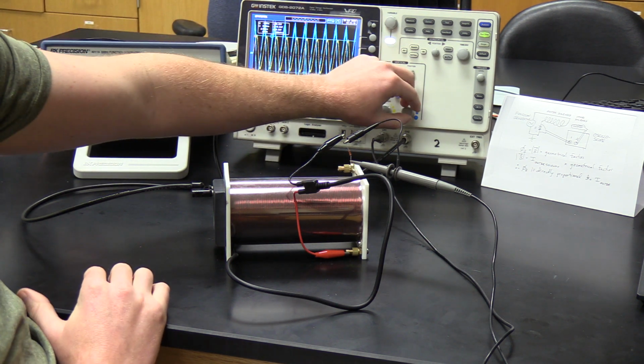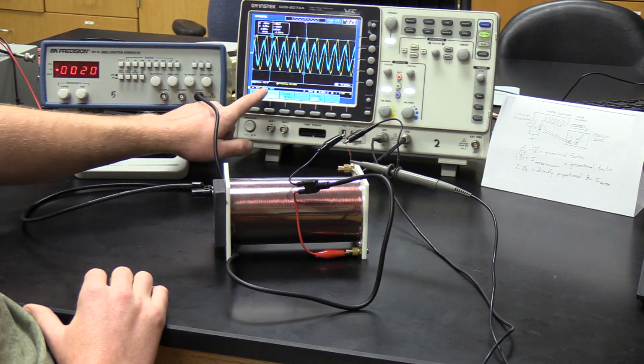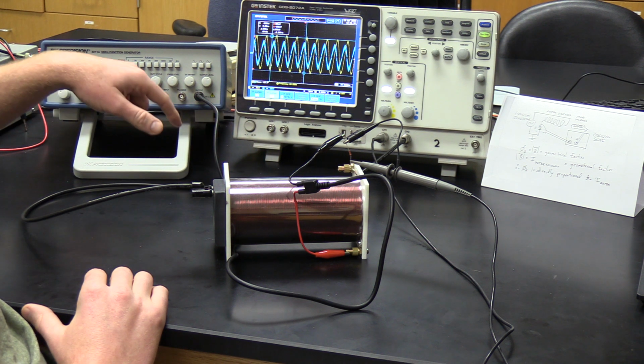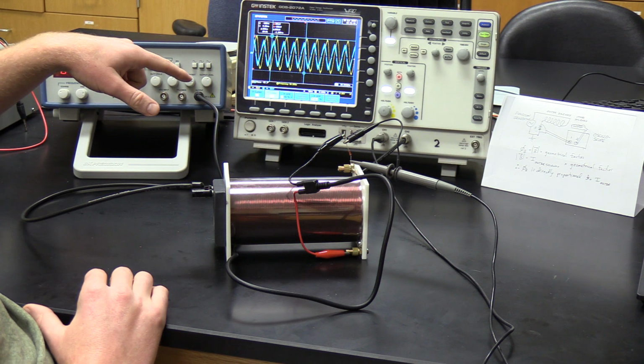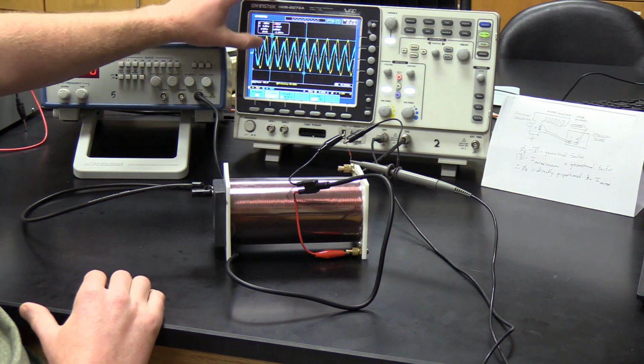Decrease the volts per division on channel 2. Now we're at 50 millivolts per division, still at 10 millivolts per division for channel 1. And we want to look at channel 1 and just make sure it's not changing. That's why I'm going to keep it on the screen.